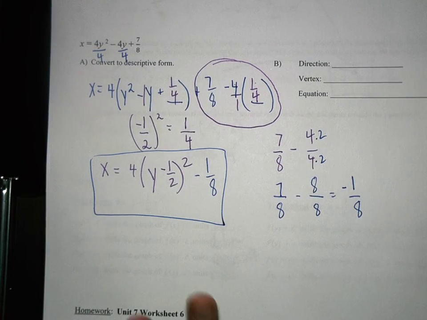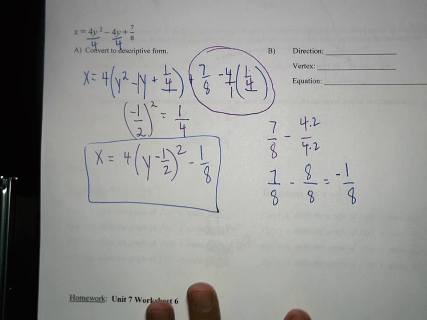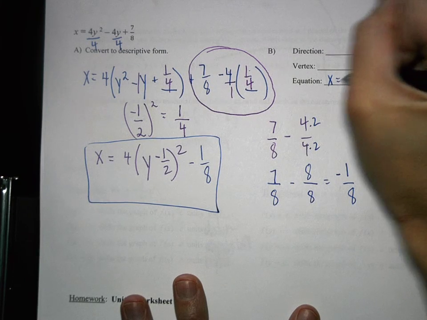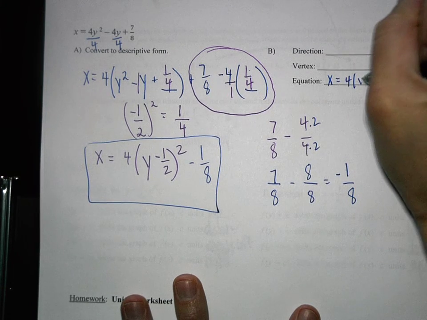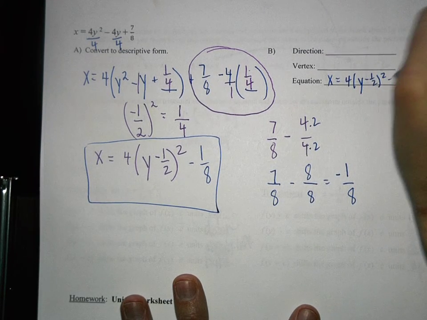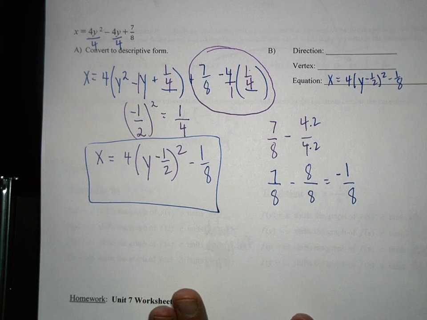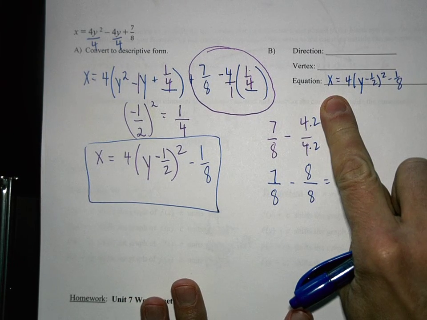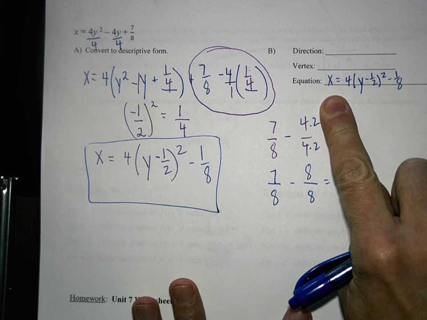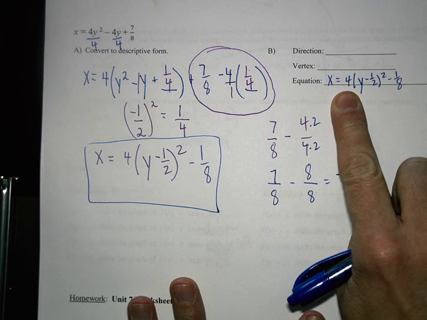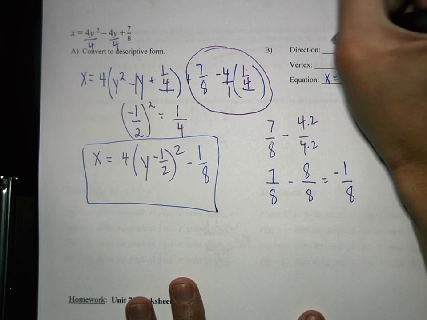Now we can fill in our information. So my equation is x equals 4 parenthesis y minus 1/2 squared minus 1/8. Based on this information, and this is saying x equals, we know it's going to be right and left for the direction of my parabola, and because my a value is positive, we know the direction will be right.